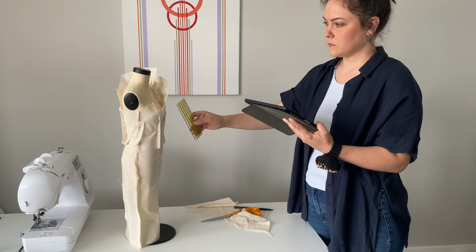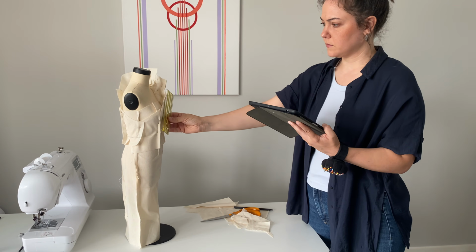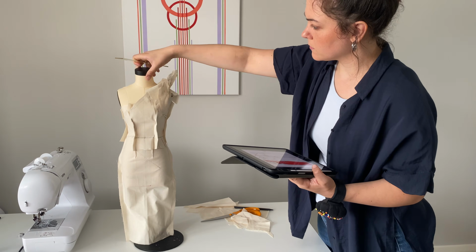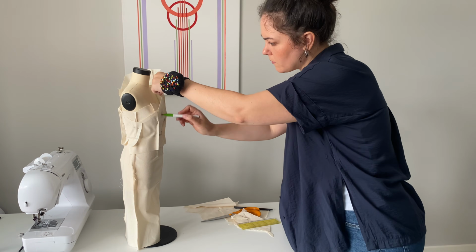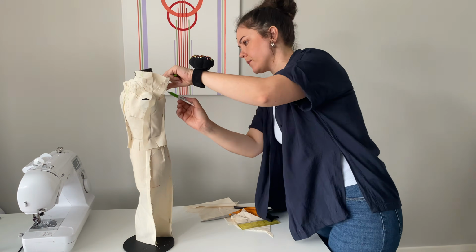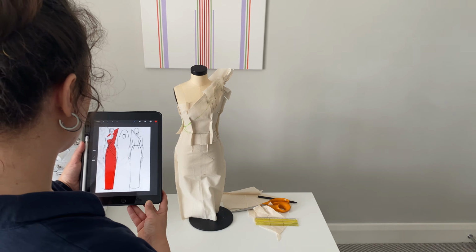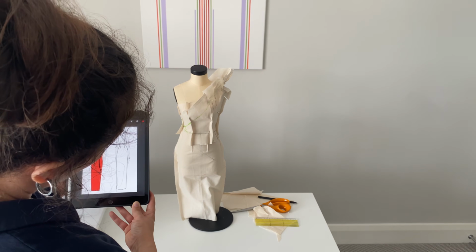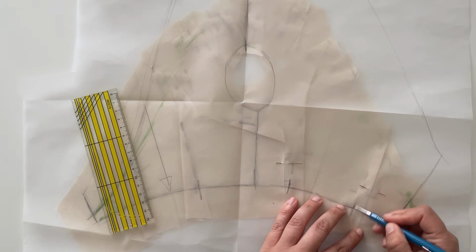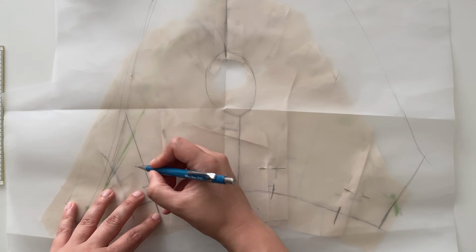So here I'm also measuring things because I still need to add some height. I'm looking at the sketch, comparing things, marking the neckline, how I would like it to be. Always check your creation against the sketch, to see if you like it. Right, and this is how this looks. This is going to be the base for the structural element of the dress.